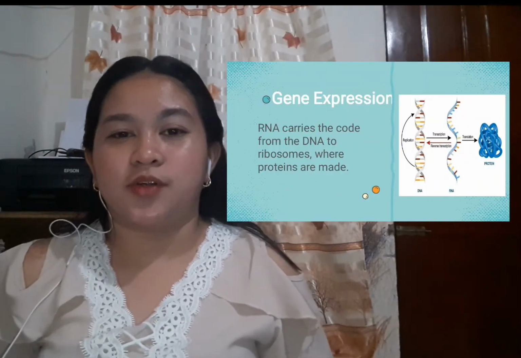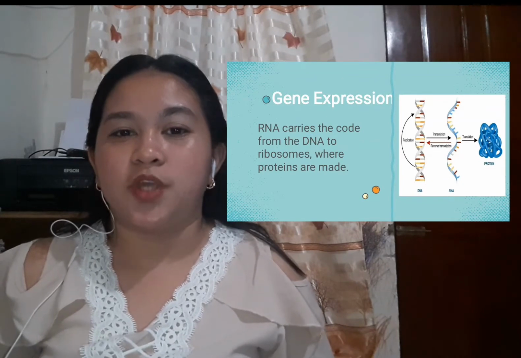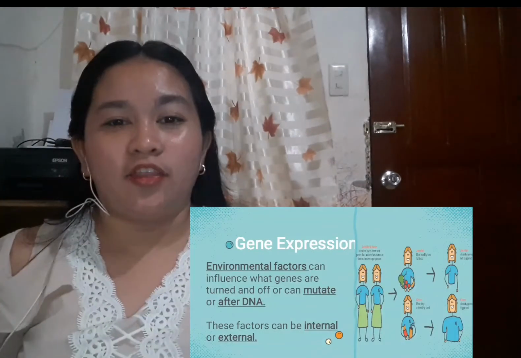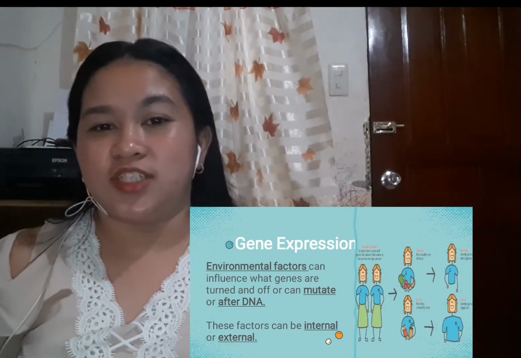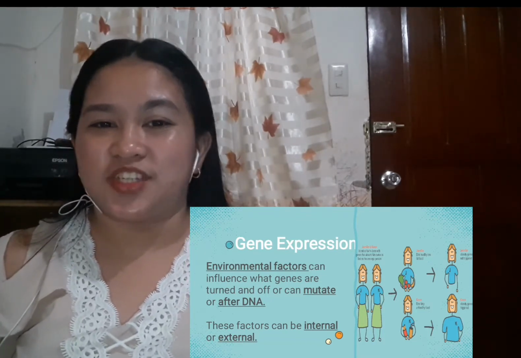The RNA carries the code from the DNA to the ribosomes where the proteins are made. Now if certain genes are expressed, then certain proteins will be made. However, if certain genes are not expressed because of the light switch being off, then proteins will not be made. Other things can influence gene expression. Some environmental factors can influence which genes get turned on and which genes get turned off, or they can mutate or alter DNA. And these factors can be internal factors and external factors.